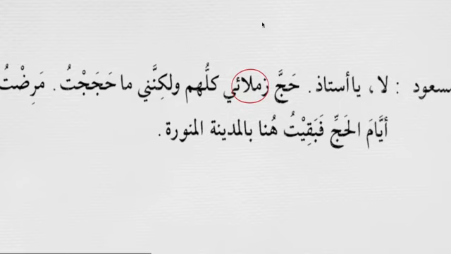My colleagues, they performed Hajj, kulluhum. So what is kullu? See, kullu here is describing them, so all of them. That's why it is marfu', kullu, not kulla or kulli, because zumla'u is marfu'. That's why kullu is also marfu'. So my colleagues, all of them, they performed Hajj.